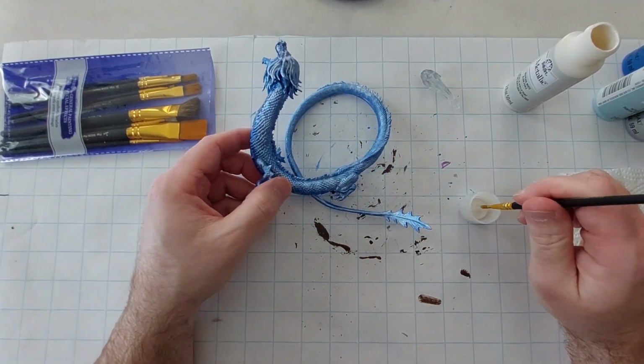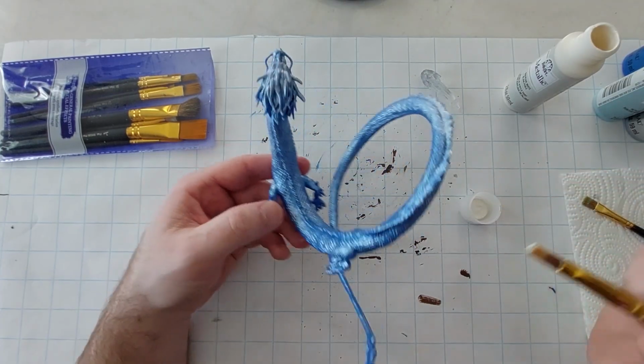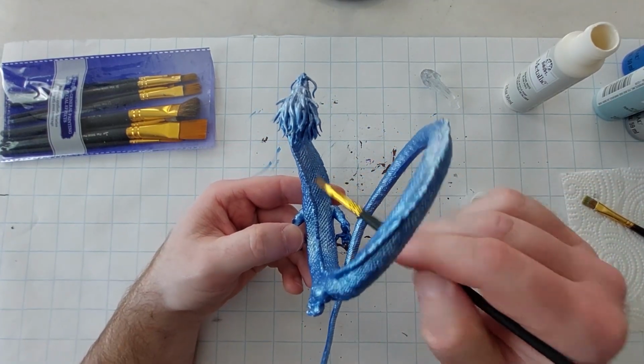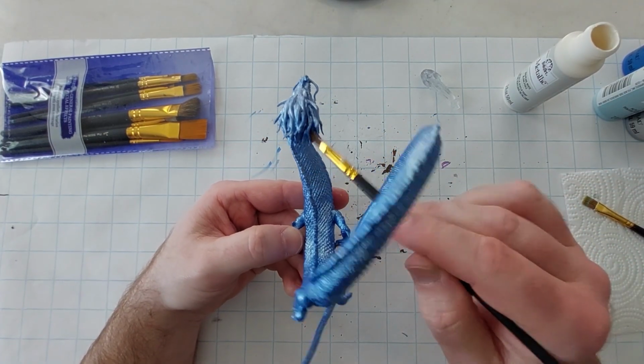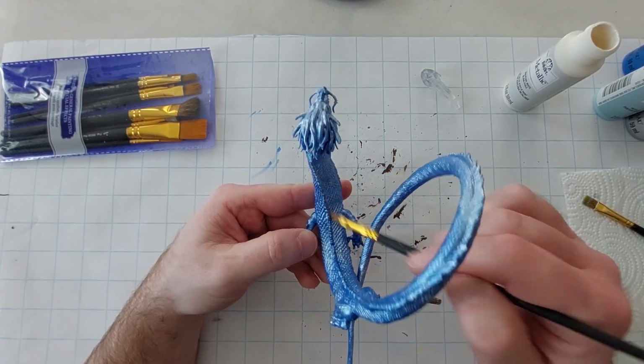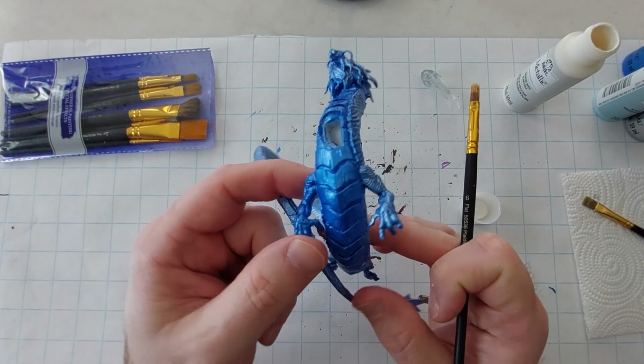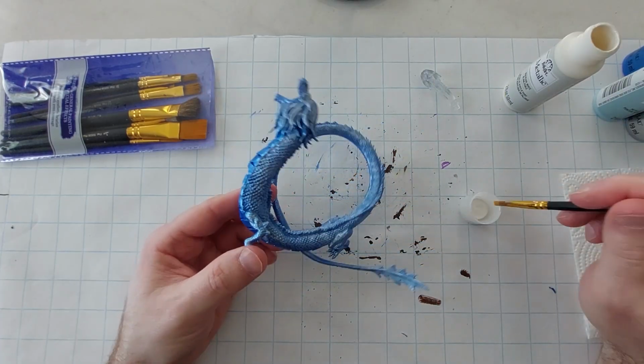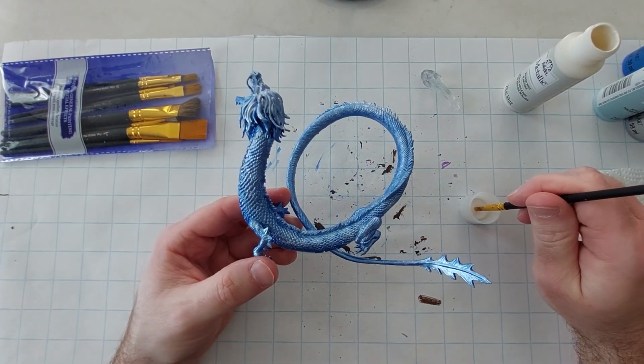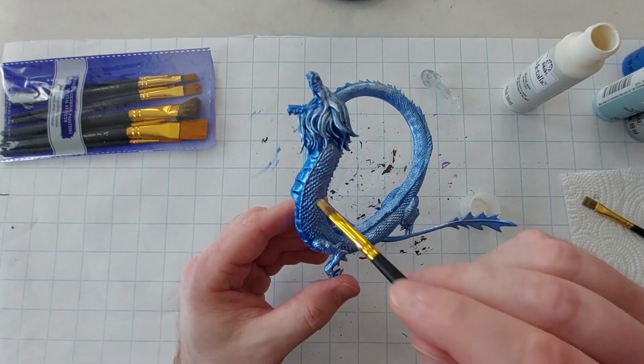Okay. Gotta focus on being more careful here. And yeah, I think I'm definitely gonna leave that sapphire alone on the belly. That looks good, and it really lets that color show through.